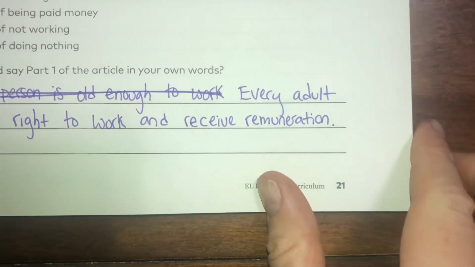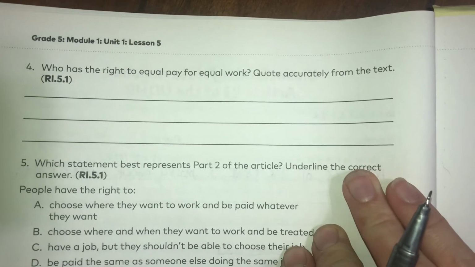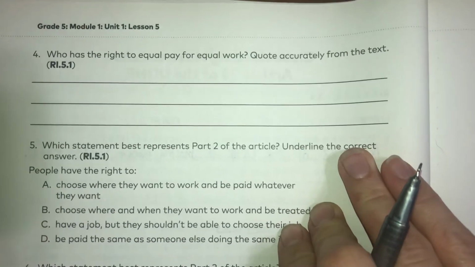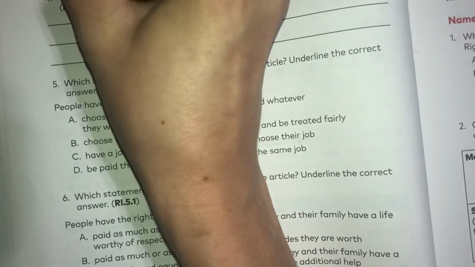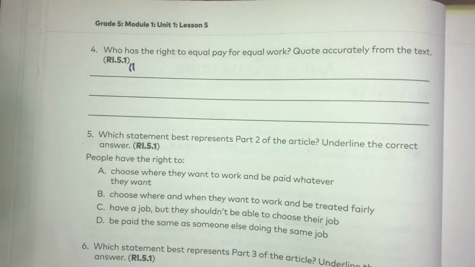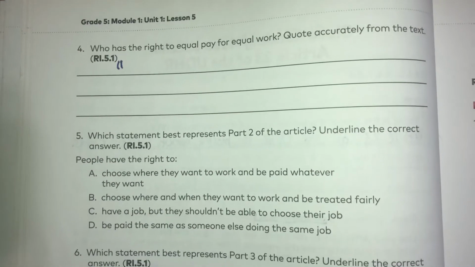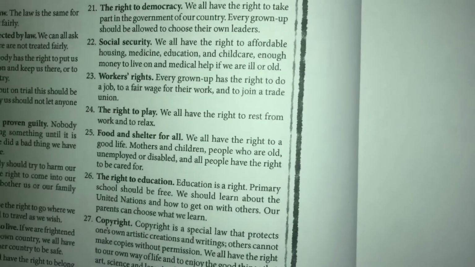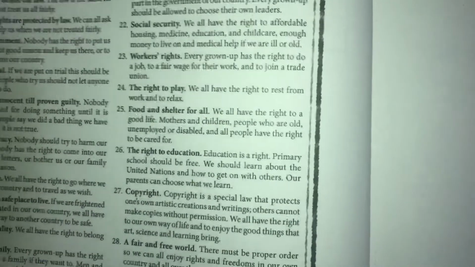Okay, I'm going to turn my page. Who has the right to equal pay for equal work? Quote accurately from the text. So I'm going to put my quotation marks down because that's how I opened a direct quote to tell people that these are not my own words. I'm copying these words and I'm going to quote accurately from my text. So I'm going to go back and it says, every grown-up has the right to do a job, to a fair wage for their work, and to join a trade union.